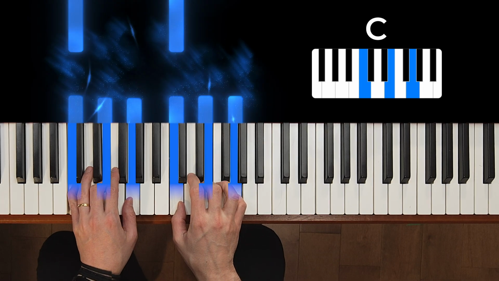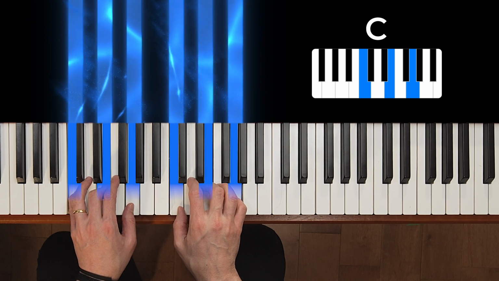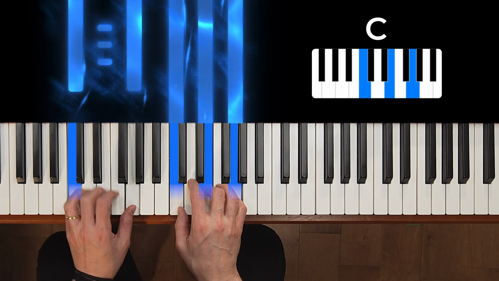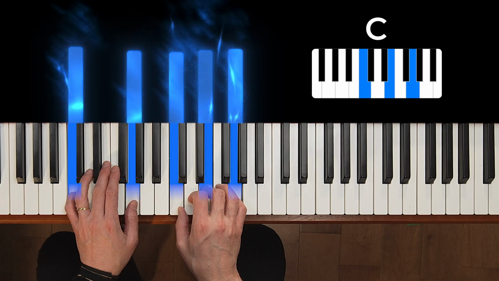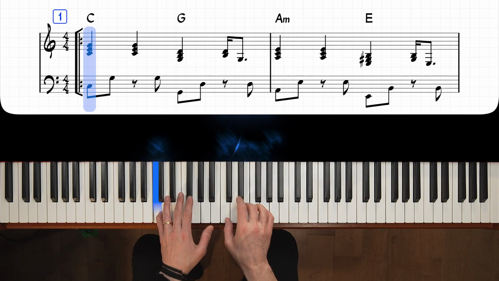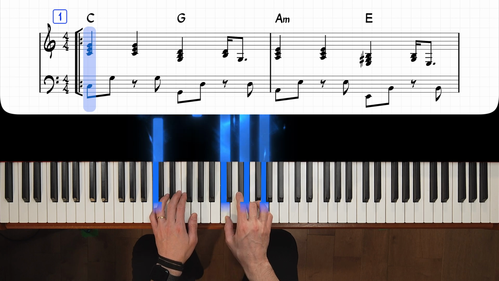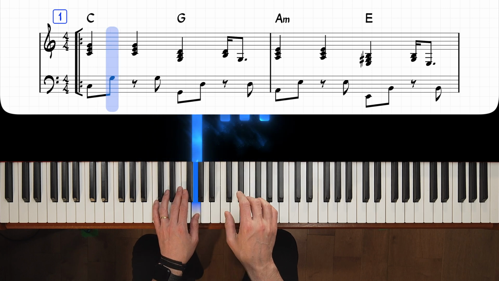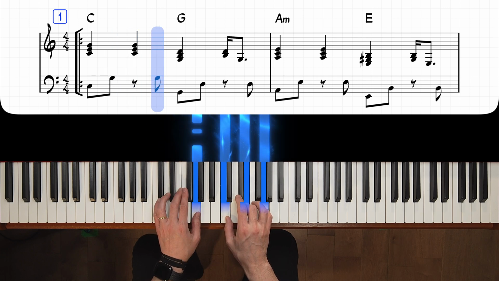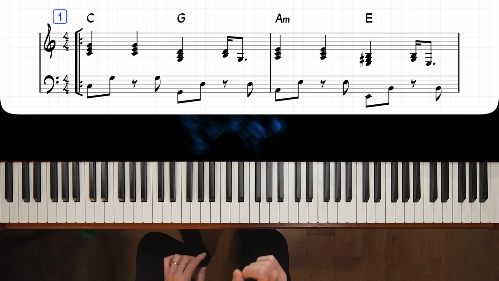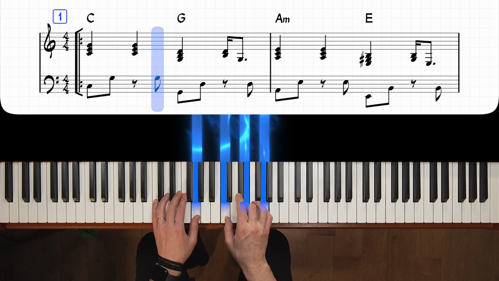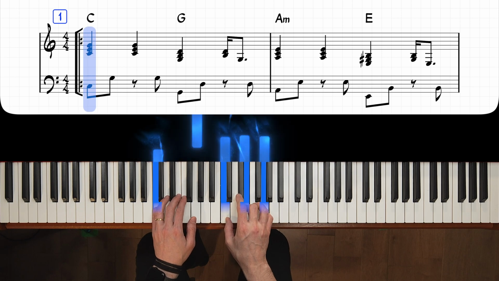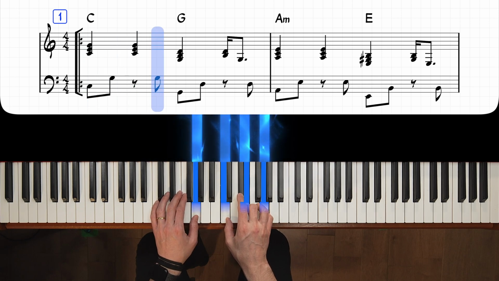So for the first pattern, you play both hands together, the same notes, C, E, G for the chord, and then get rid of the third on the left hand. That means you play the bottom note and the top note. And then you play the bottom note with all the notes on the right and the top on the left. And then repeat right and then repeat the top on the left. So for the first chord we have 1 and 2 and, again 1 and 2 and.